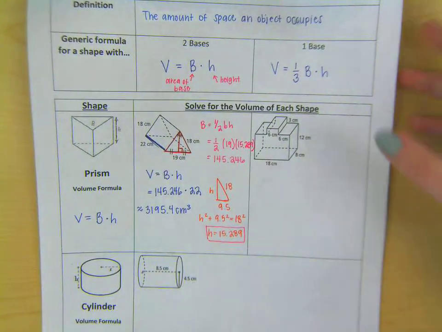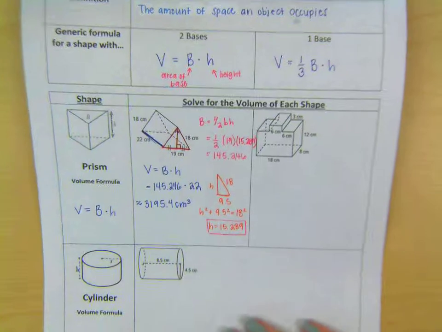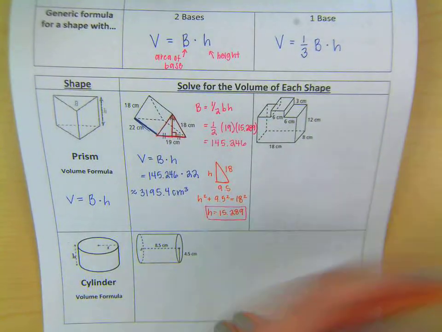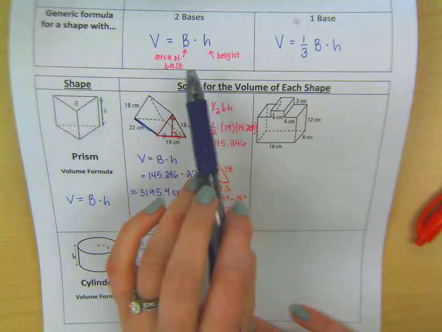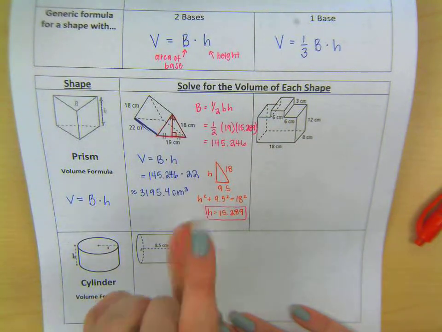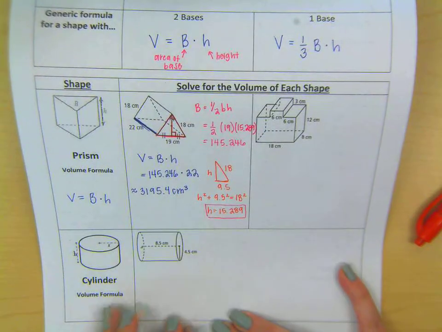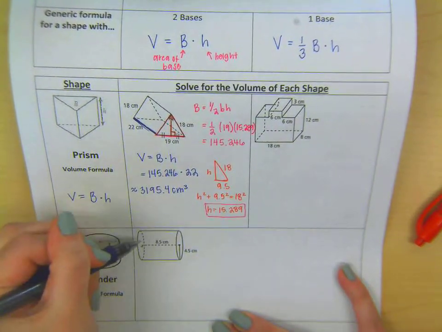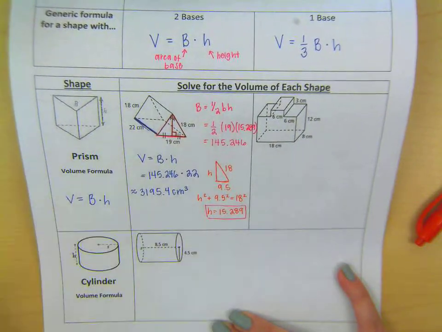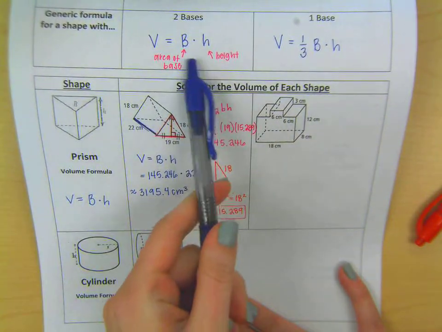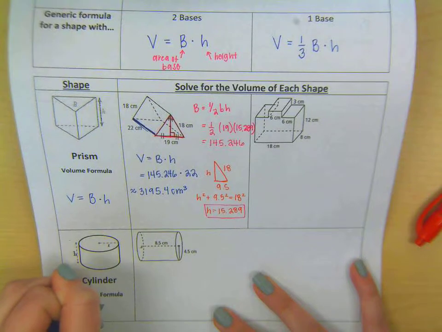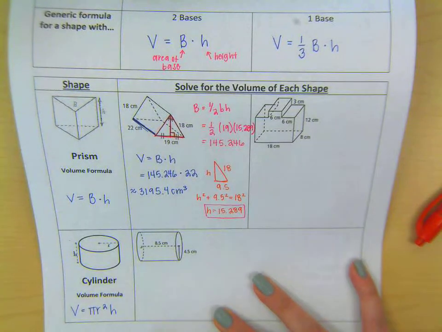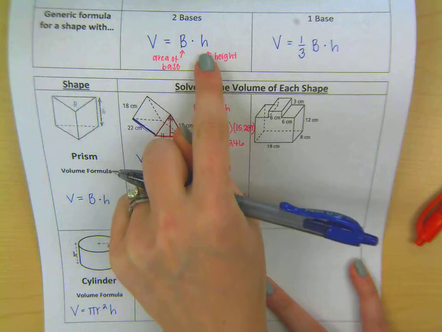Let's look at our cylinder now. With our cylinder, we still have two bases, so we can look at the volume as equal to area of the base times height. However, we always know for a cylinder that the bases are going to be circles. So instead of writing big B, we can just write in the area of a circle. That's going to be pi r squared h. That h is just coming from the volume formula.